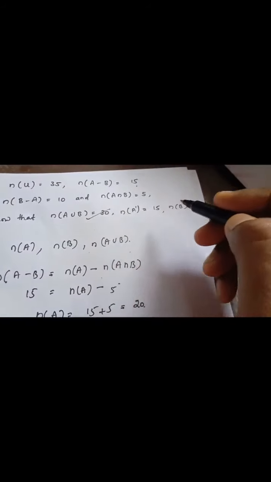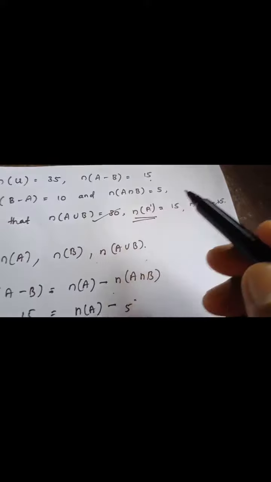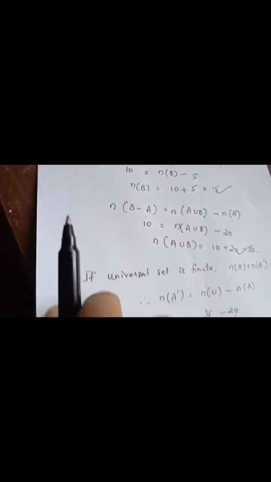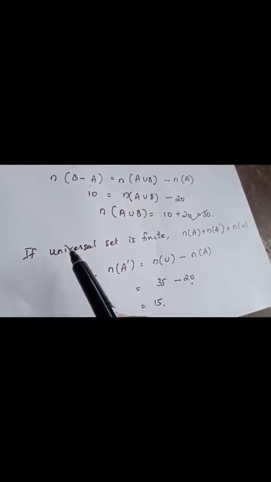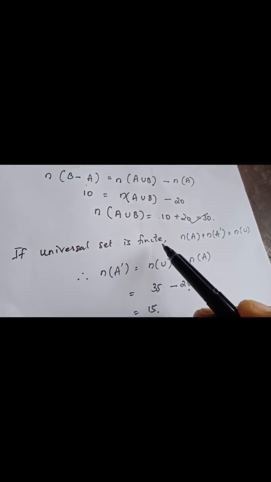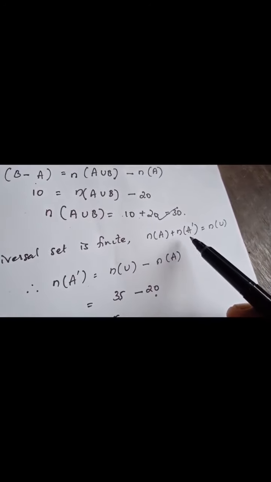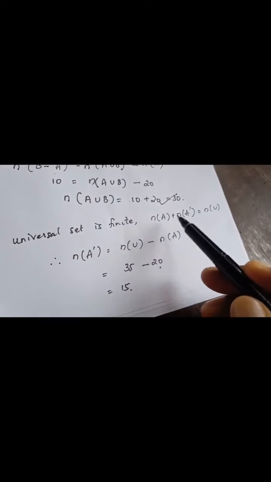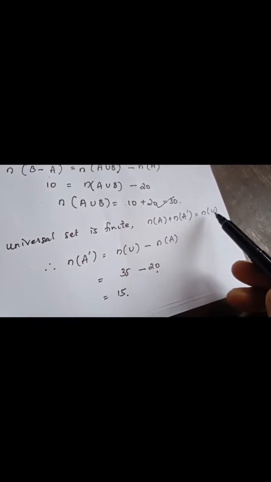Next, the second one: we have n of B is equal to 15, and we have shown that here. Now n of A complement. For finding n of A complement, we can use this formula. We have a condition: if the universal set is finite, then n of A plus n of A complement is equal to n of U. Here in this question it is given that n of U is equal to 35, which means the universal set is finite. So we can use the formula n of A plus n of A complement is equal to n of U.